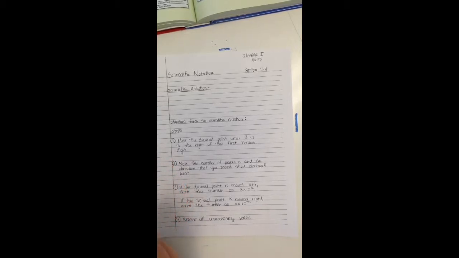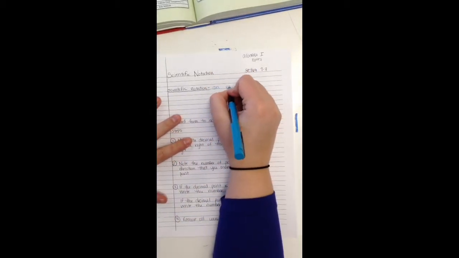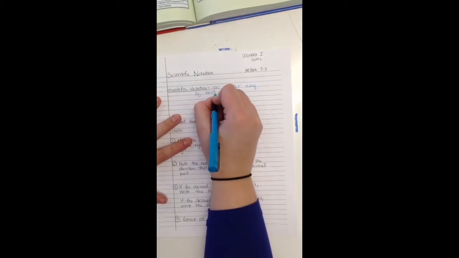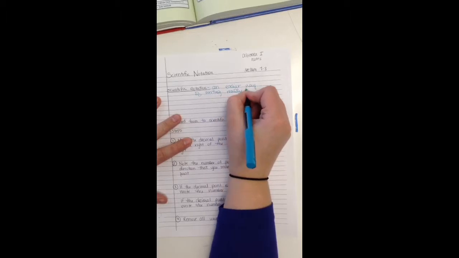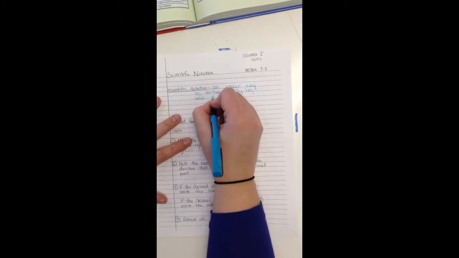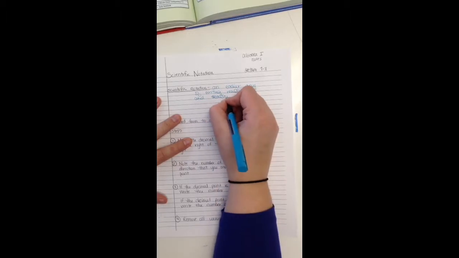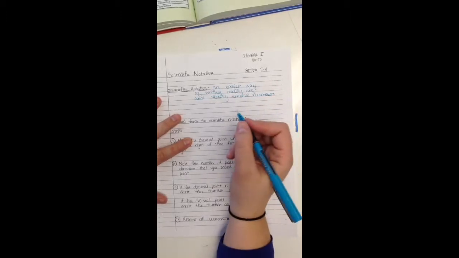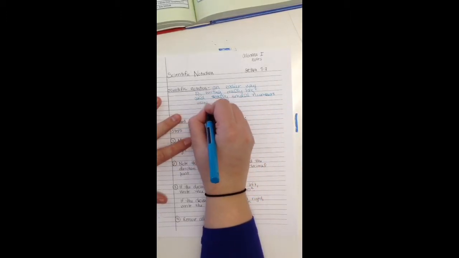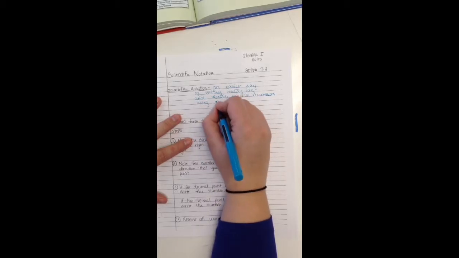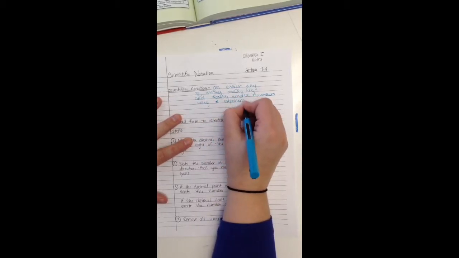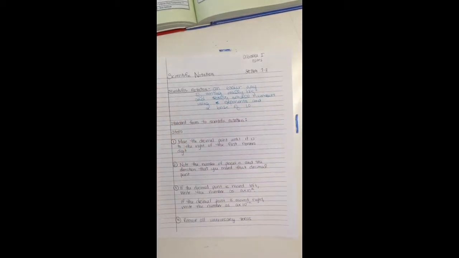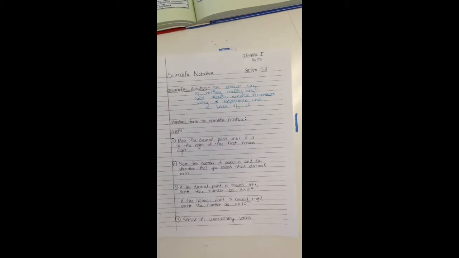We're going to just say, for our definition, an easier way of writing really big and really small numbers using exponents and a base of 10. And I think you've seen scientific notation before, so this should be a review.